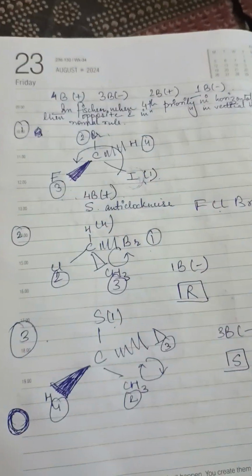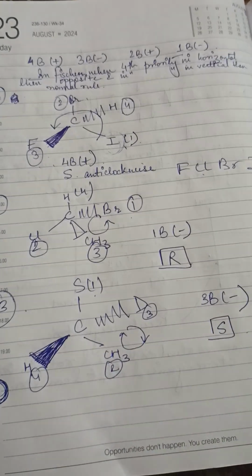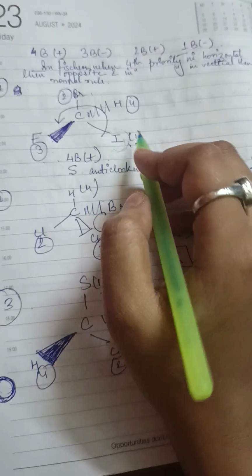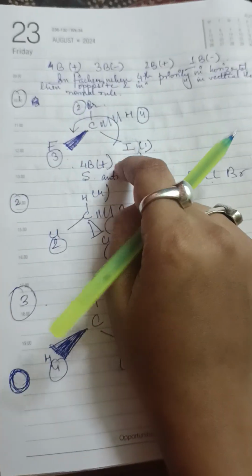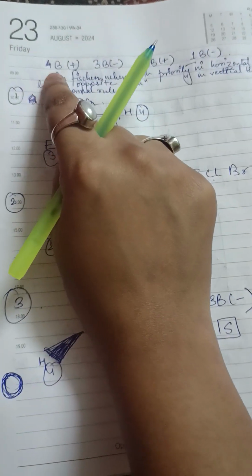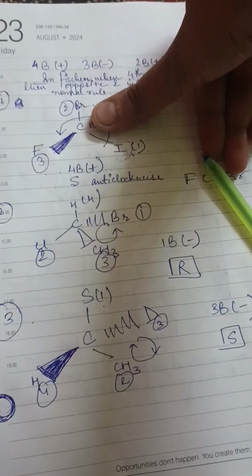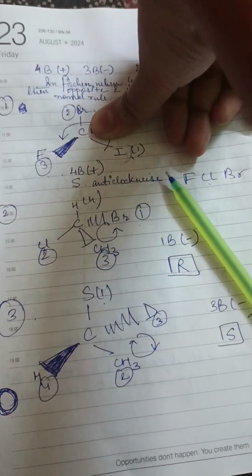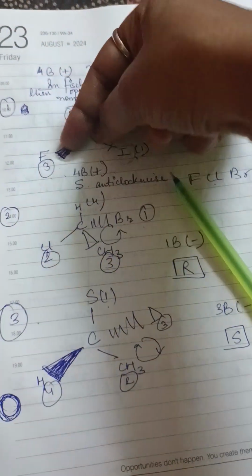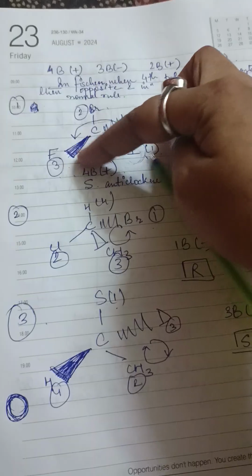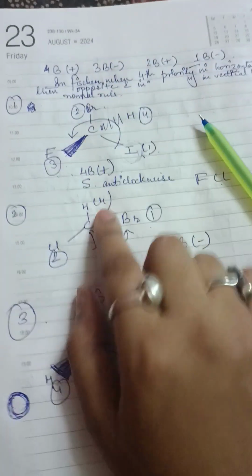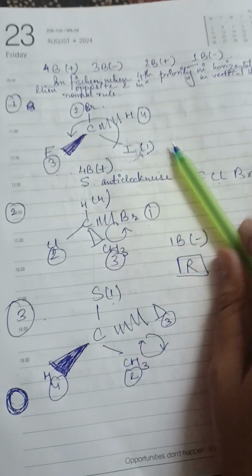Now, about how you will do it: the fourth priority is in back, so 4b, you will hide the 4b with your hand. So how is it going? 1, 2, 3, this way it is coming. So this is anti-clockwise, 4b plus, so it will be S.